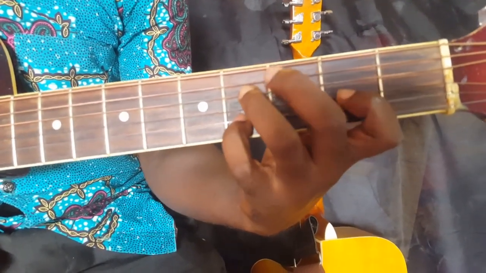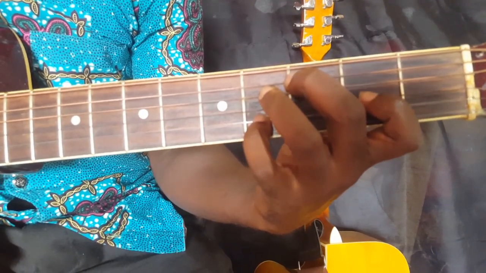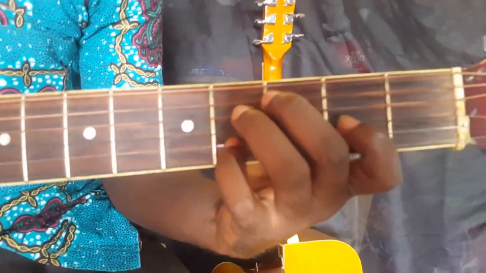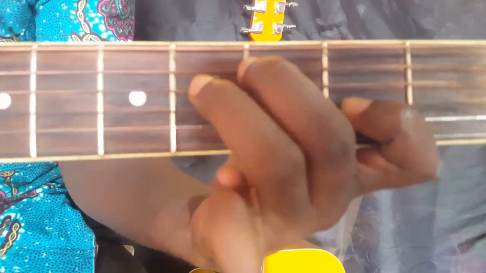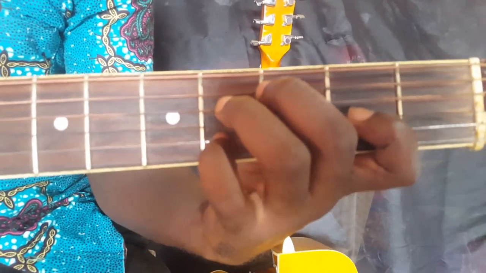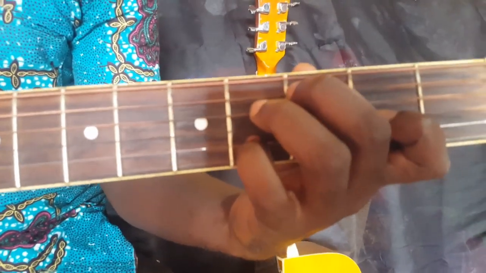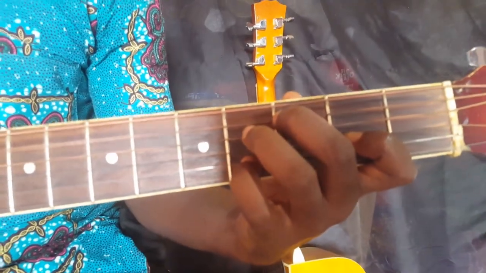My second finger is on the C. My first finger is on the A here. My third finger is on F sharp. Then my fourth finger is on E flat. So we get C diminished 7th. All right. We have done so far major 7th, minor 7th, augmented 7th, and then diminished 7th. I would like you to practice them very seriously.